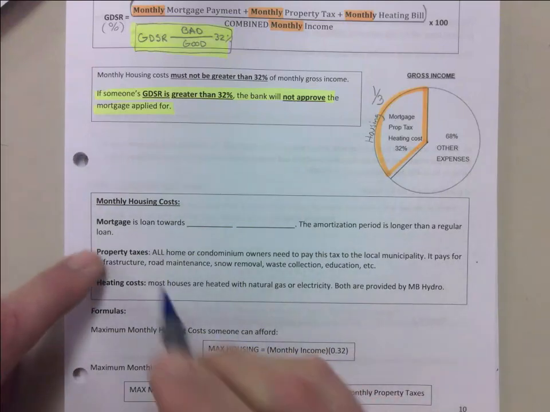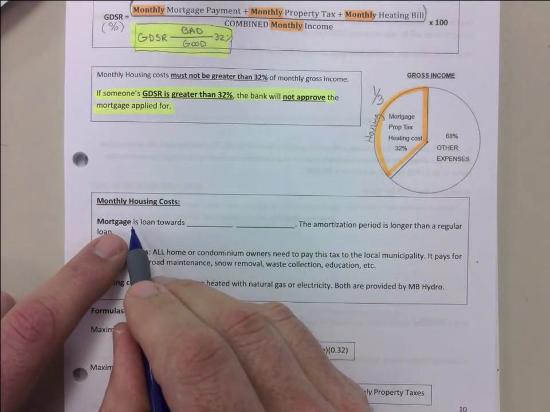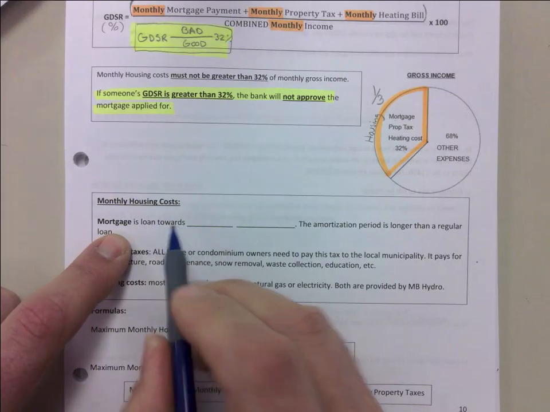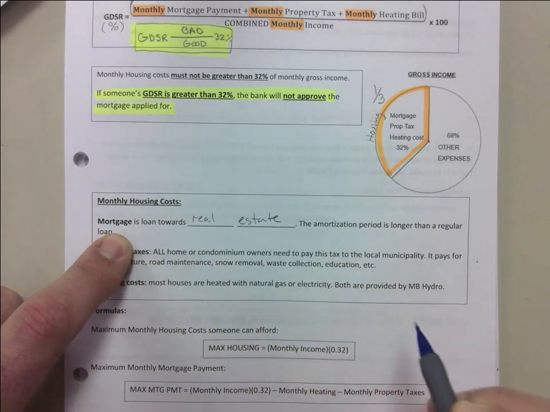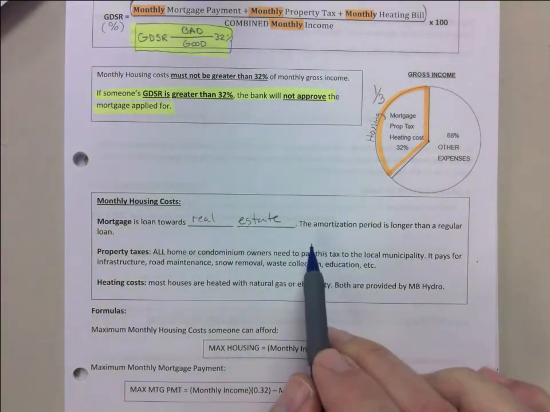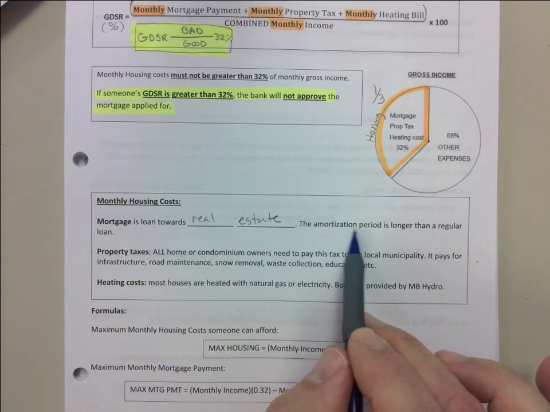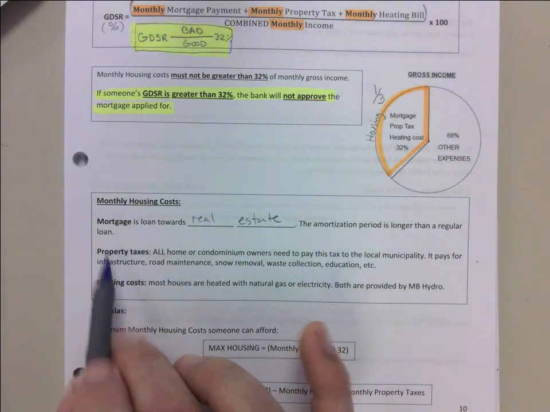The monthly housing costs. Mortgage is the loan towards real estate. Make sure you write this down, right? The amortization period is longer than a regular loan.